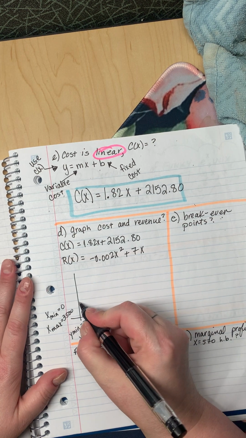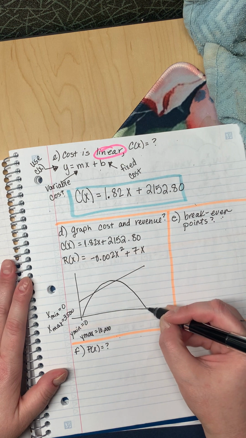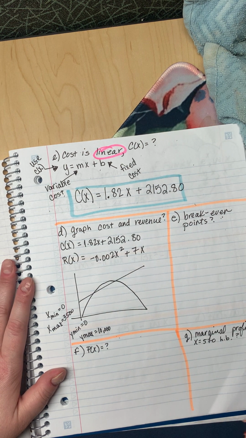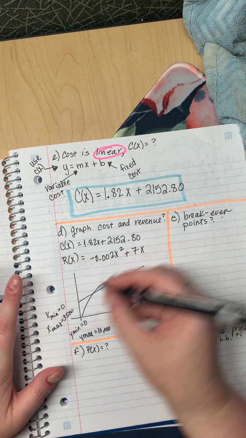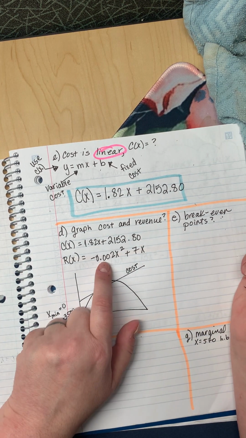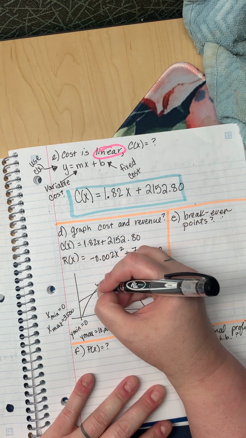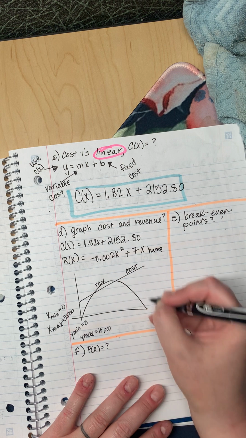It looks like this. Okay, there we go. Okay, and cost is the straight line, remember? And revenue is the one with the square. It's the hump. So revenue is this little humpy hump.